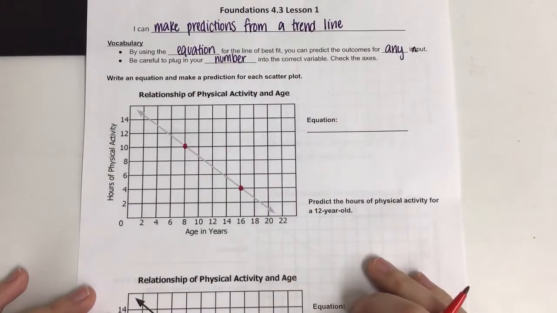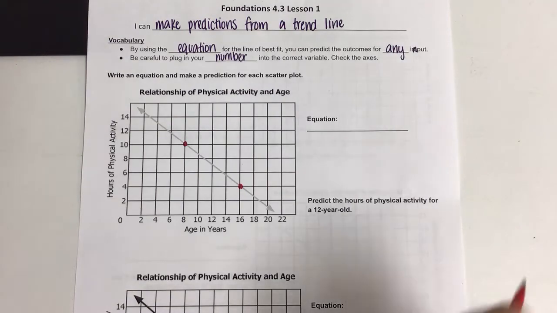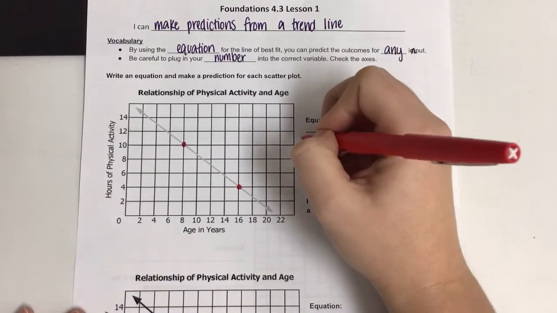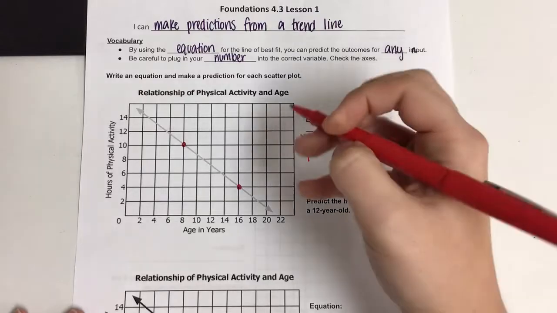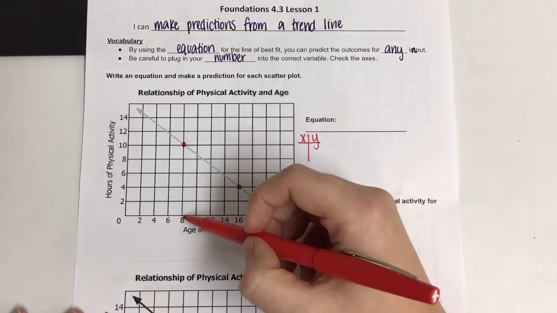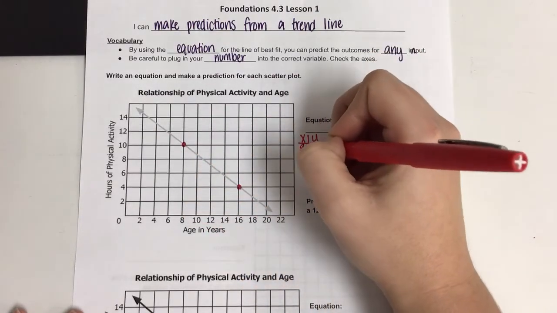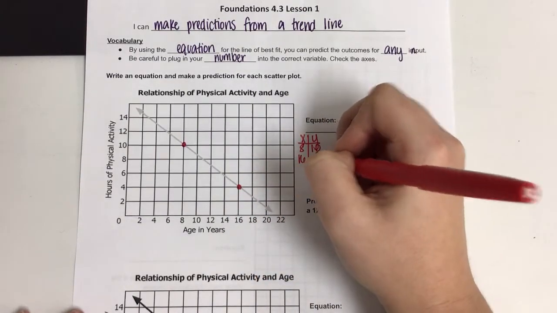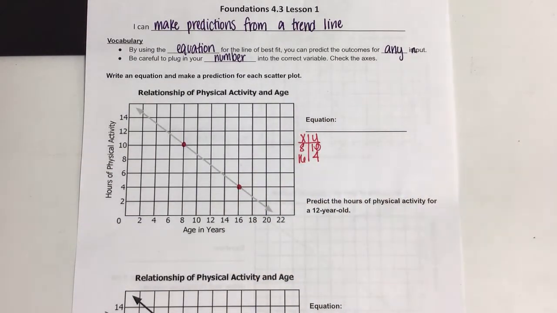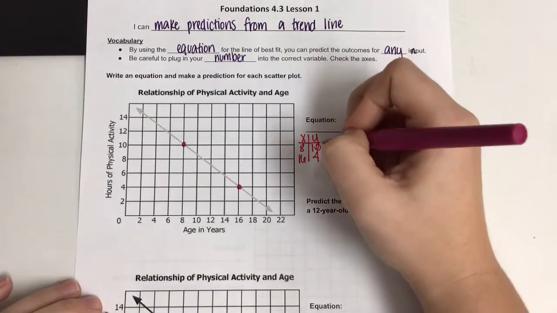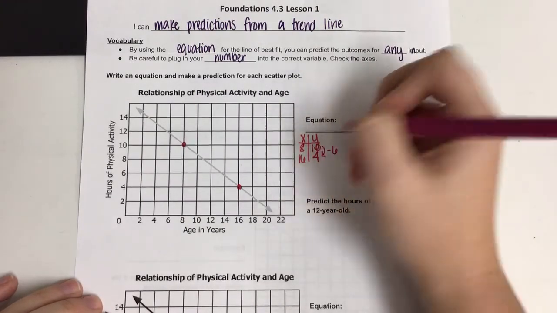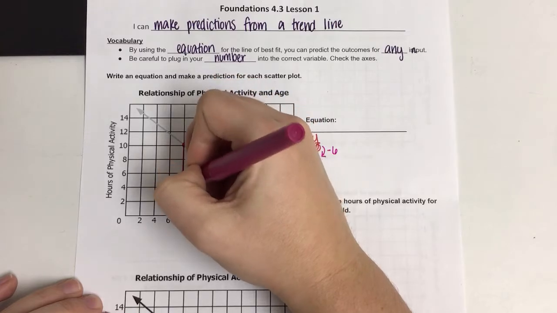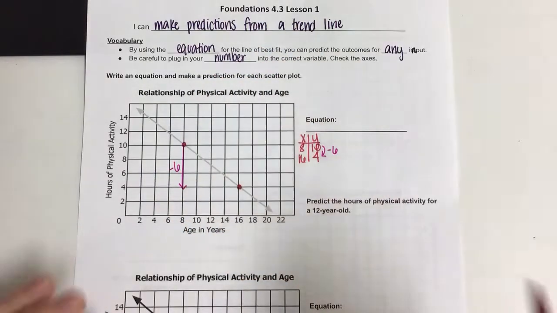Again, just like yesterday, to write our equation, you have two options. You can make a table of your x, y values, or you can do rise over run. So our first point is (8, 10), and our second point is (16, 4). We see that our change in y is -6, and we see that by going down 6 in our graph.